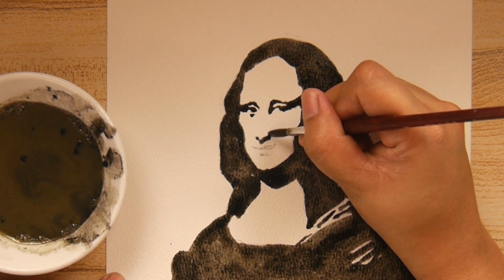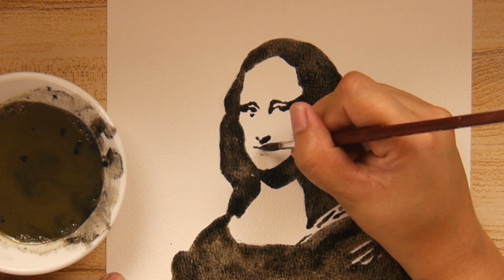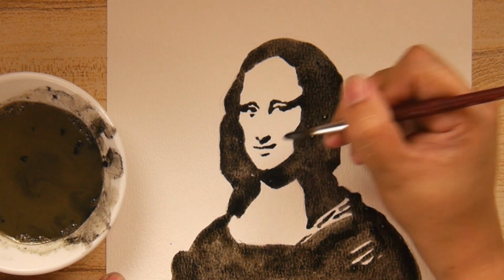When the tempera is dry, my painting will have a very glossy finish. Be sure to wash your brush right away or else the egg tempera will harden the bristles.